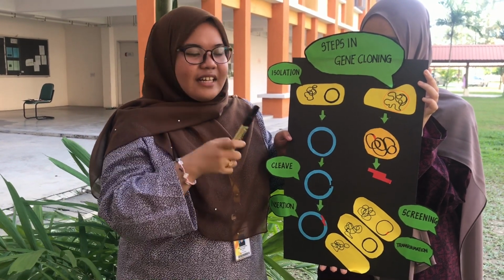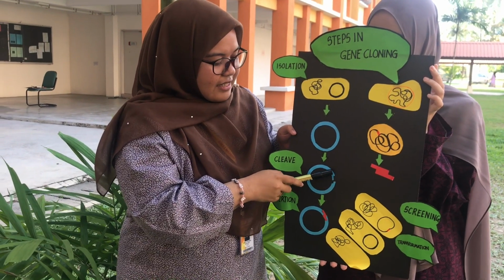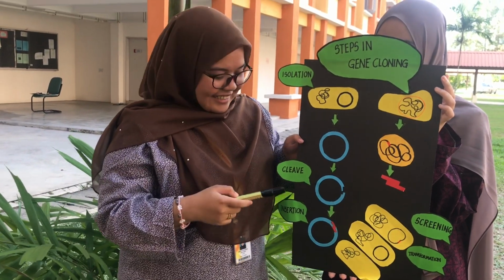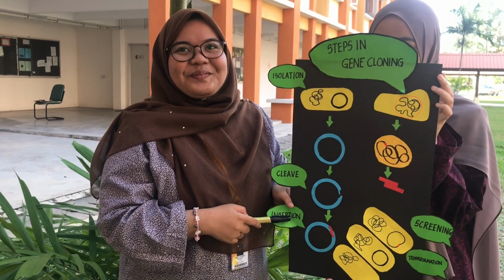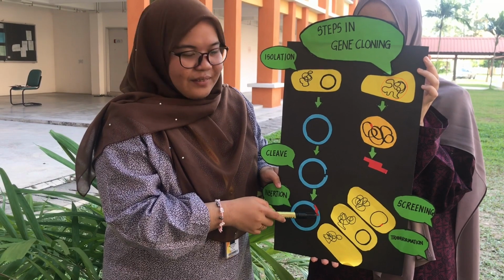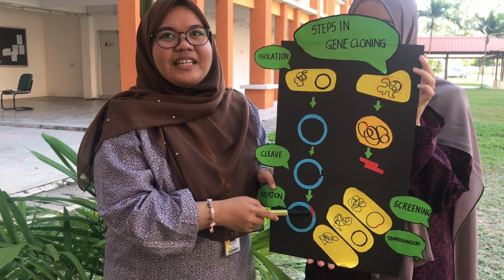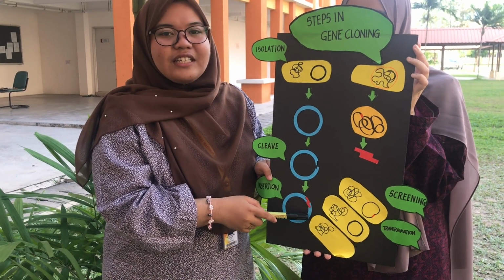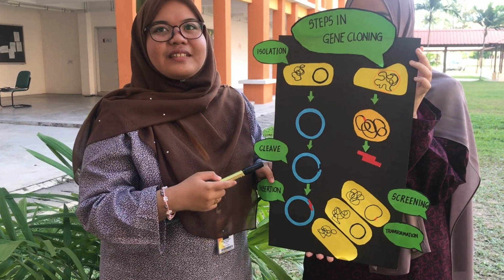Make a single cut, producing sticky ends. Third, insertion. The DNA fragment is inserted into the plasmid, joined together by DNA ligase, forming recombinant DNA.